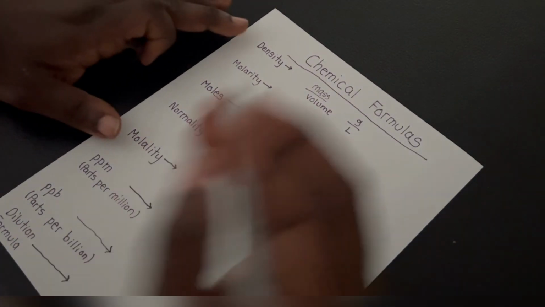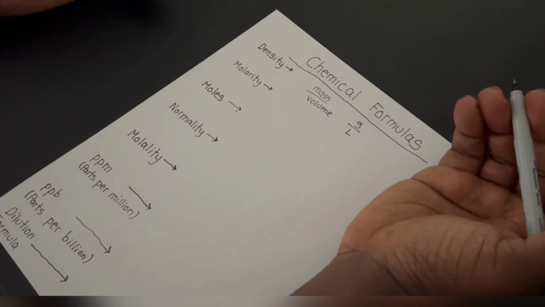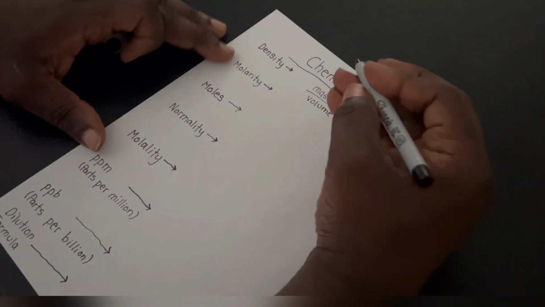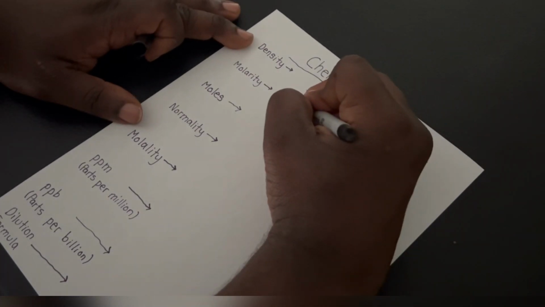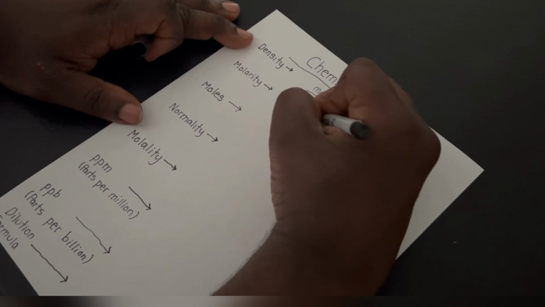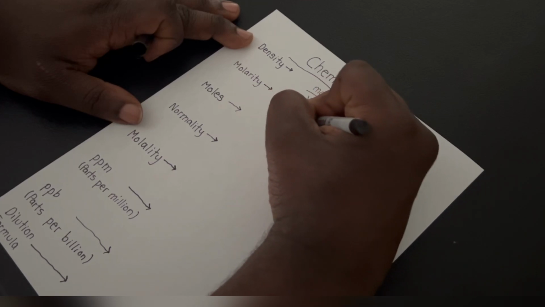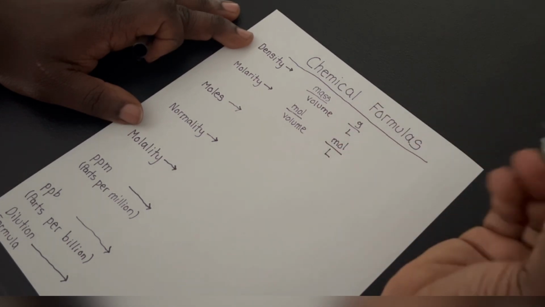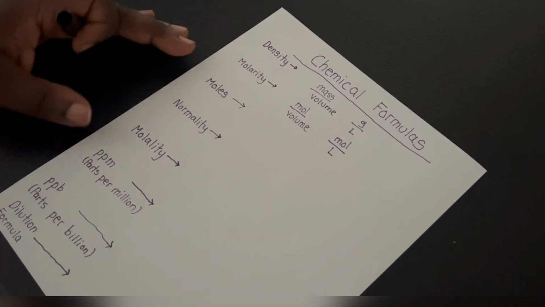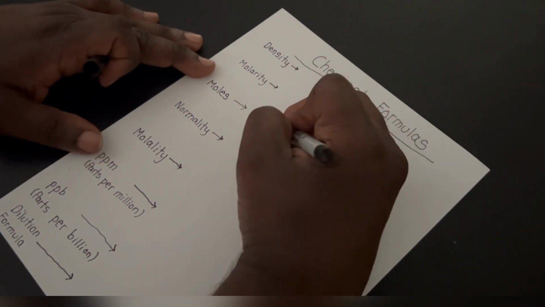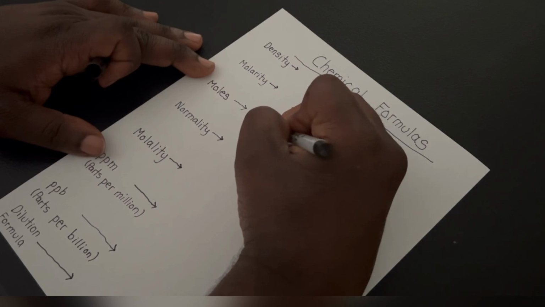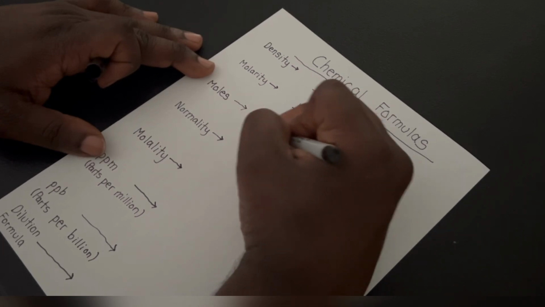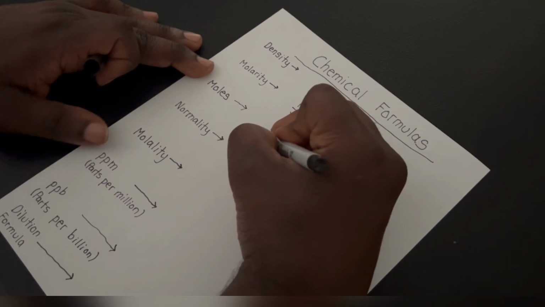Molarity deals with moles. The molarity is talking about like the concentration of something. It's usually when you're like mixing things. So molarity is moles over volume. And in molarity, it's usually moles over liters. The volume will be in liters. To calculate the moles, it's mass divided by the molar mass, or molecular weight.